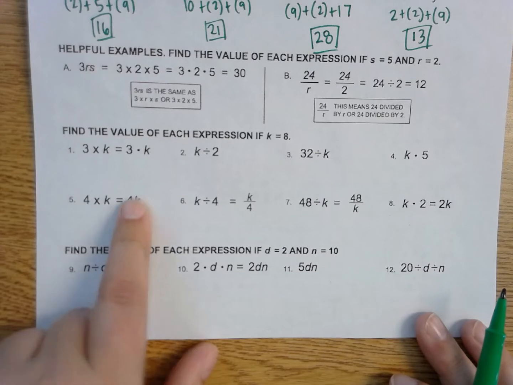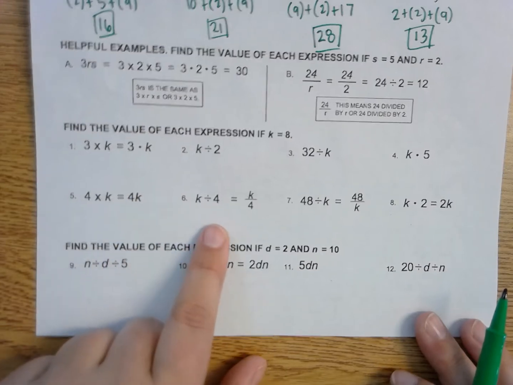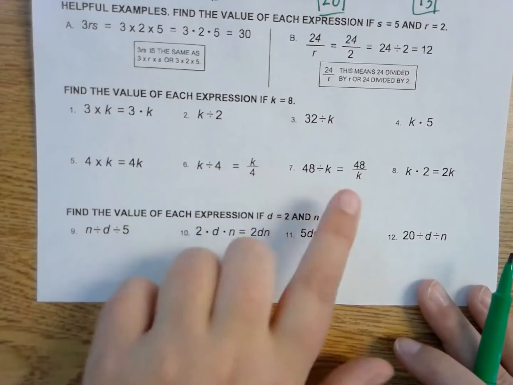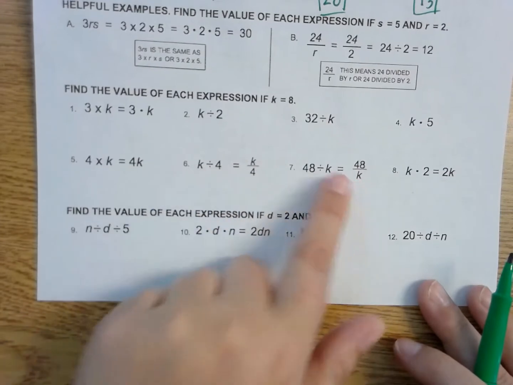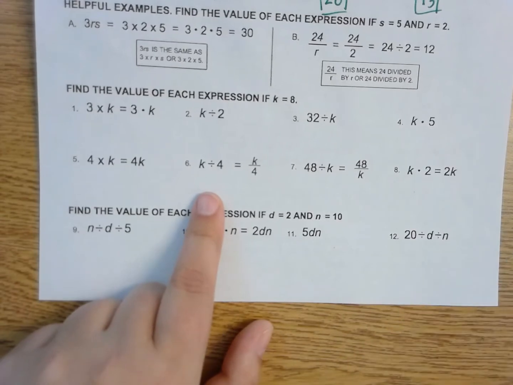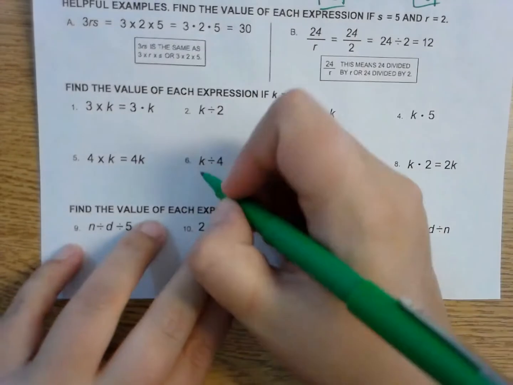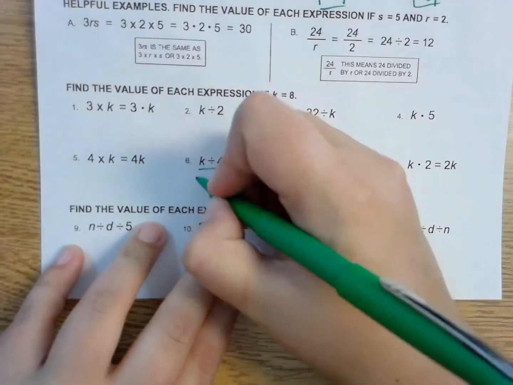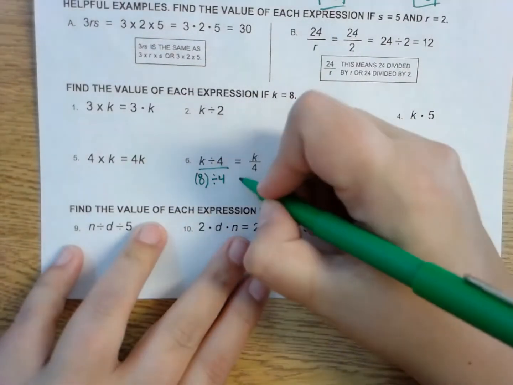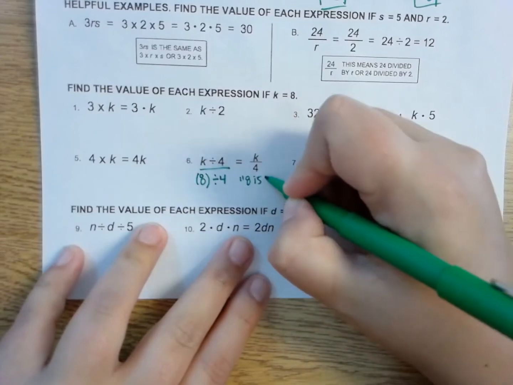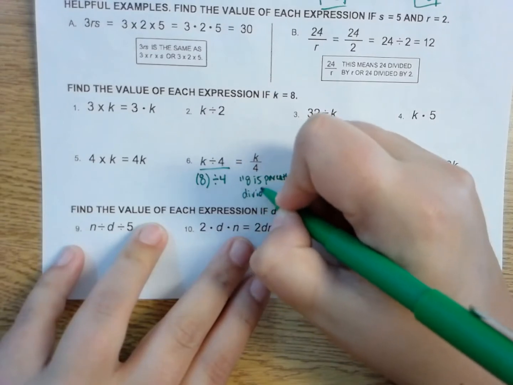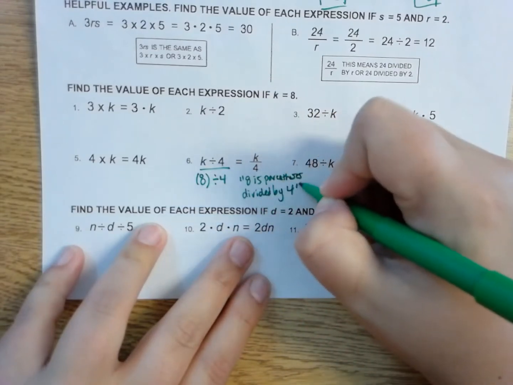I do want to let you know when you talk about number 6 or number 7, okay? When you talk about these two, you would say them differently if you write them differently. So I'm going to do both just to show you, okay? And I want you to write down the words that I write down. So if I choose to do this way, k is 8 here, I would do 8 in parentheses divided by 4. Okay?